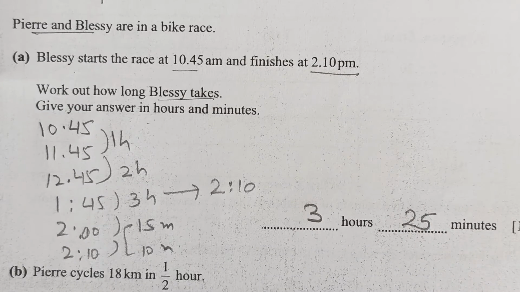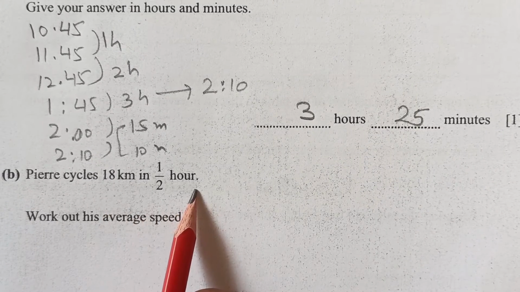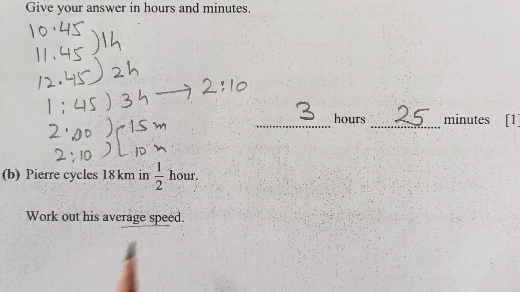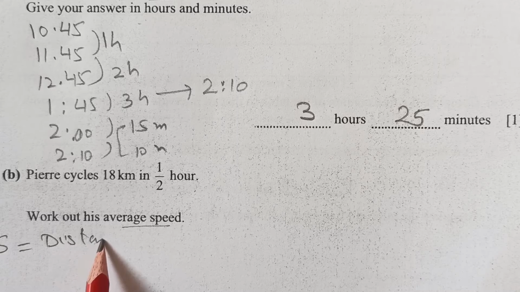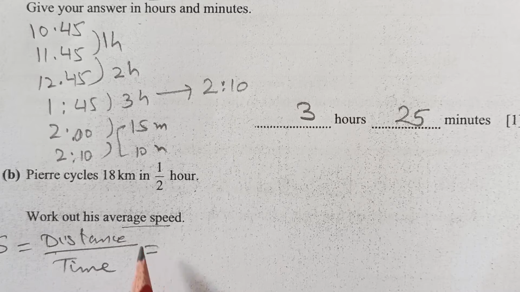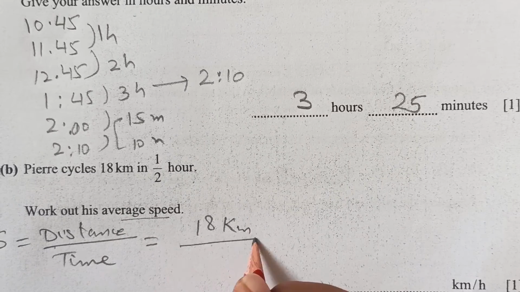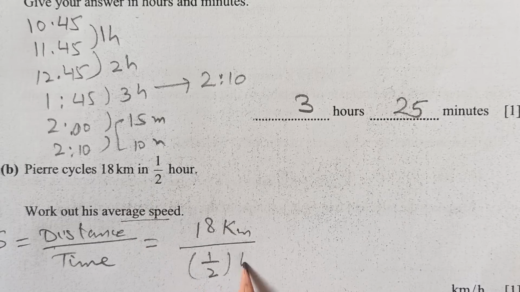Okay. Now Pierre cycles 18 kilometers in half an hour. So work out his average speed. Now speed is equal to distance covered over time taken. So distance is 18 kilometers and this is half an hour.